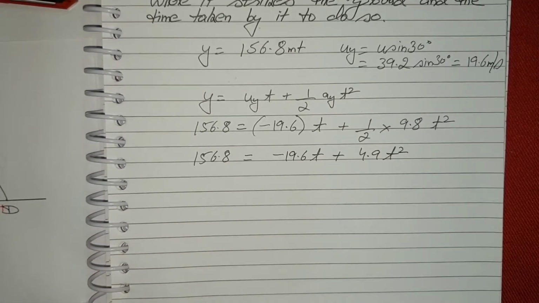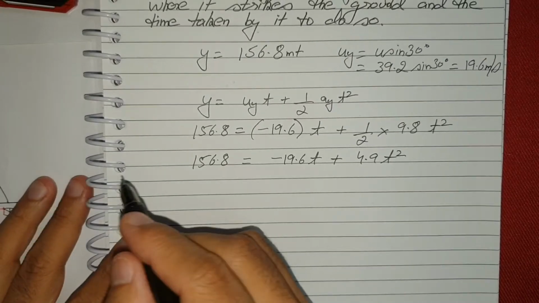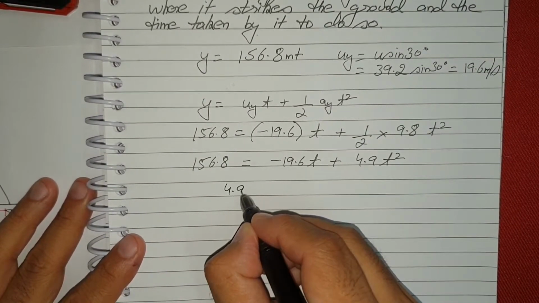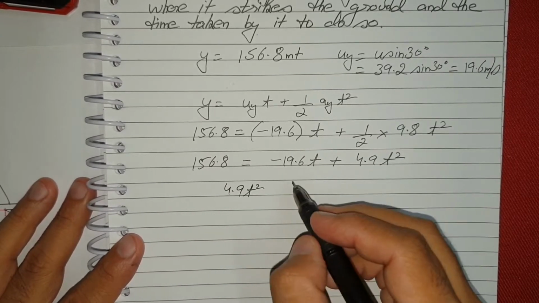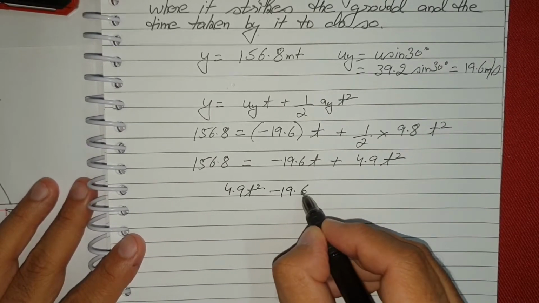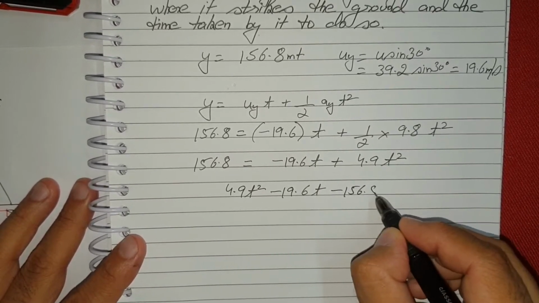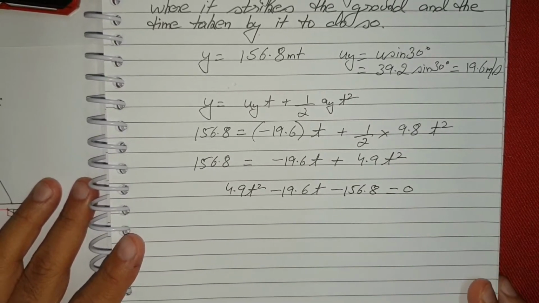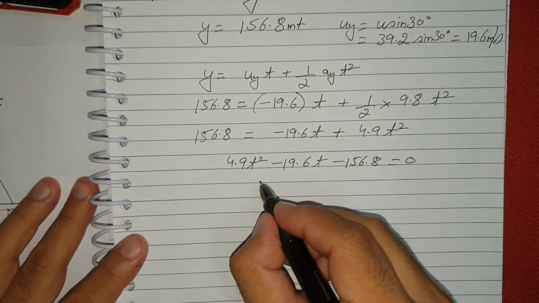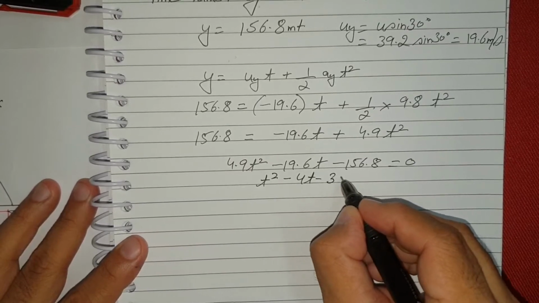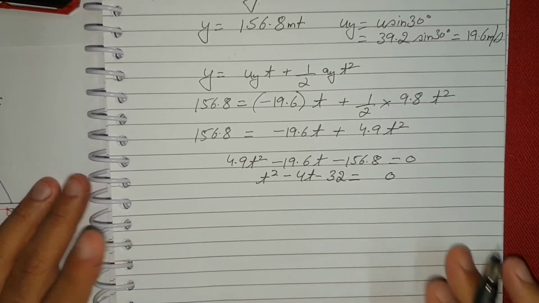Now this will basically give you a quadratic equation. So rearranging it, we get 4.9 t square minus 19.6 t minus 156.8 equals 0. This can be written as t square minus 4t minus 32 equals 0. And now you know the middle term splitting.